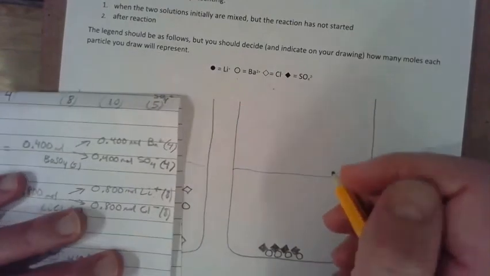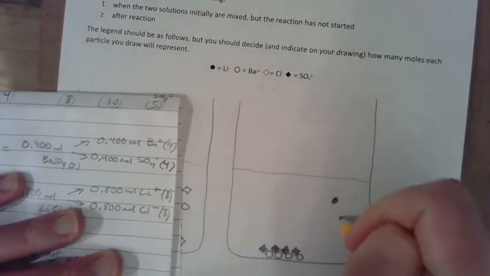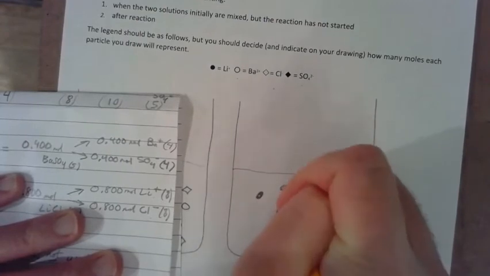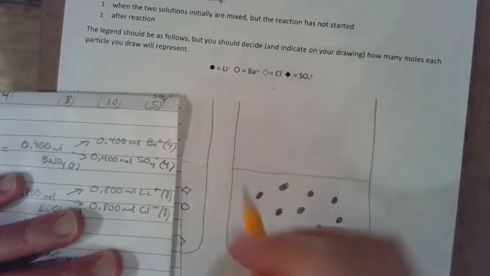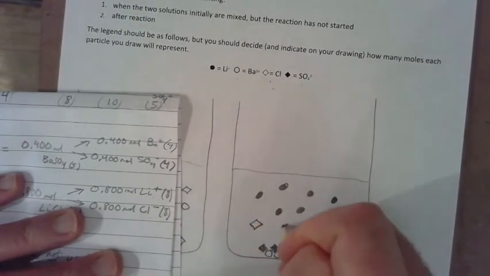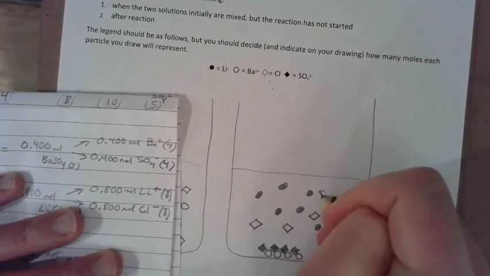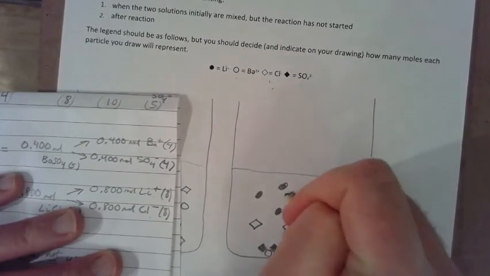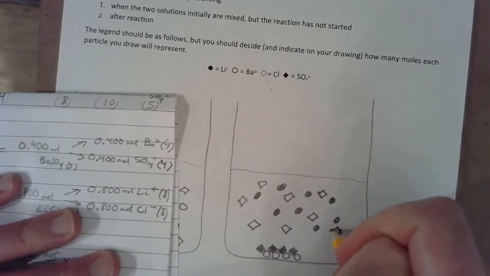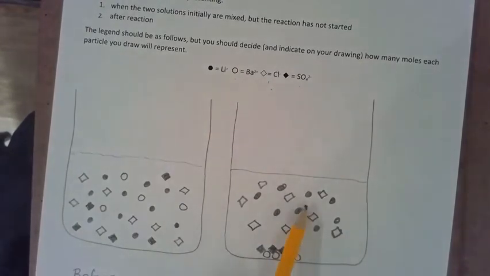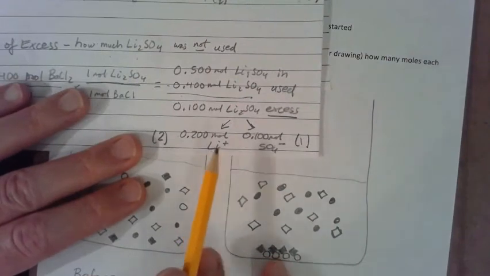So we're going to have 8 lithiums. So 1, 2, 3, 4, 5, 6, 7, 8, and 8 chlorine ions that again formed a product, but that product stayed in solution. So we're going to have 8 of those. 1, 2, 3, 4, 5, 6, 7, 8. Okay. Now, this does not match here because we still have those excess ions, right? We had some stuff that did not react.